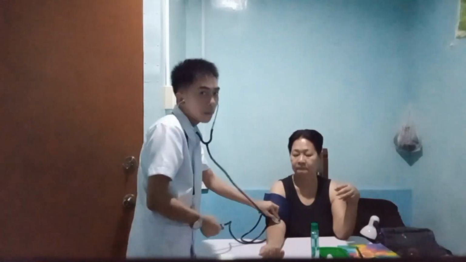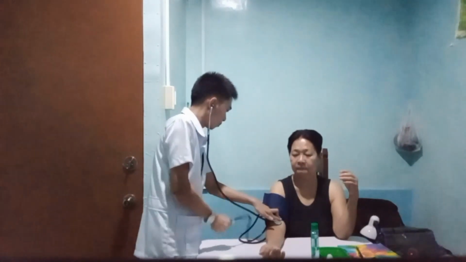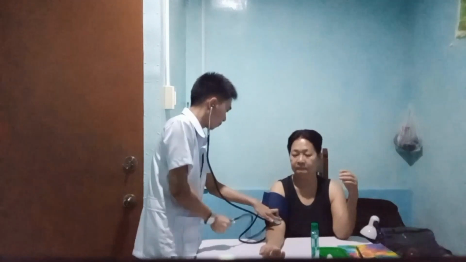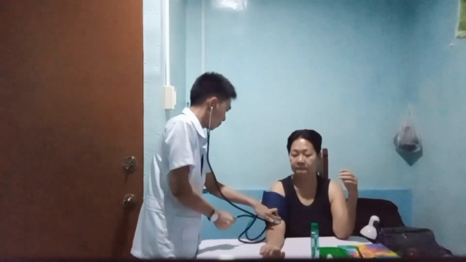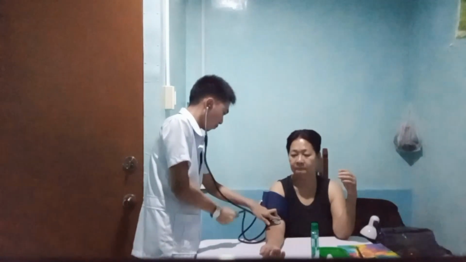Now let's auscultate the client's blood pressure. Pump the cuff until the sphygmomanometer reaches 30 mmHg above the point where the brachial pulse disappeared. Now release the cuff until the pressure decreases.